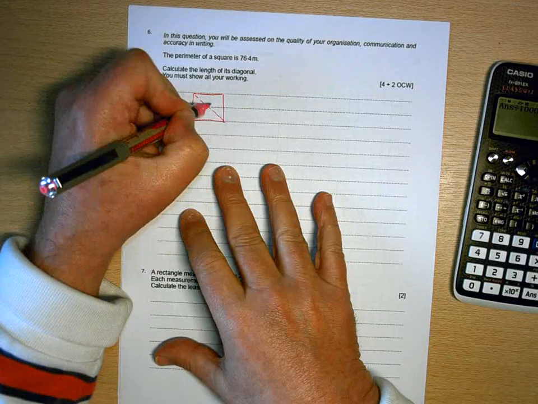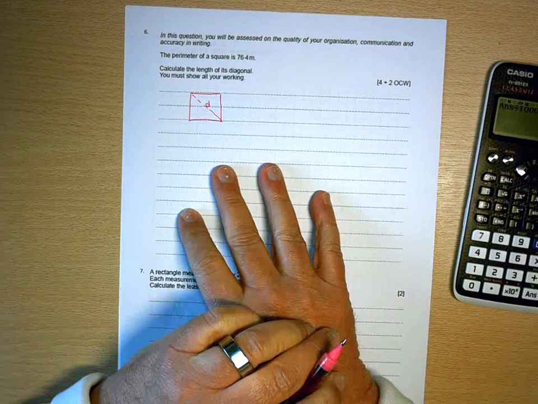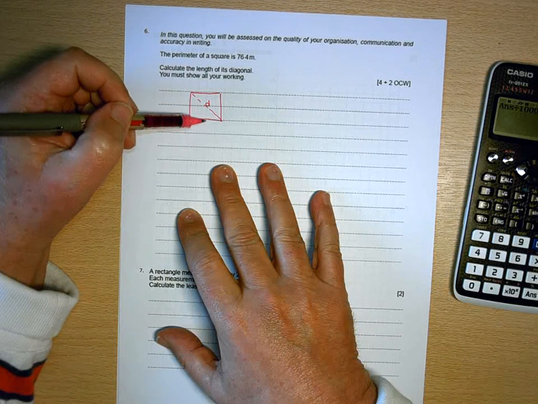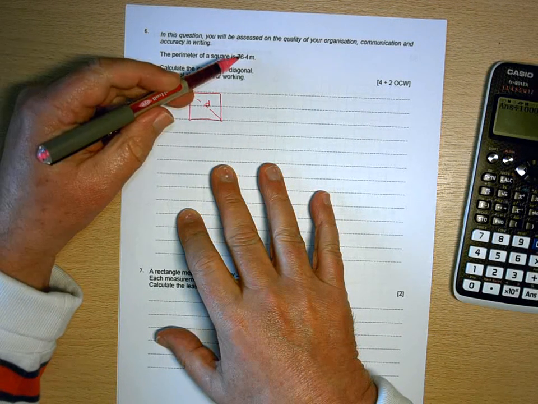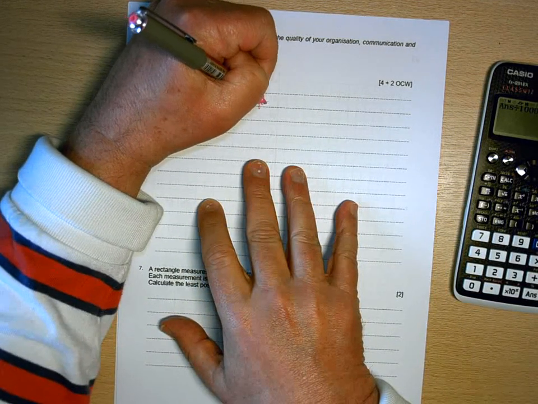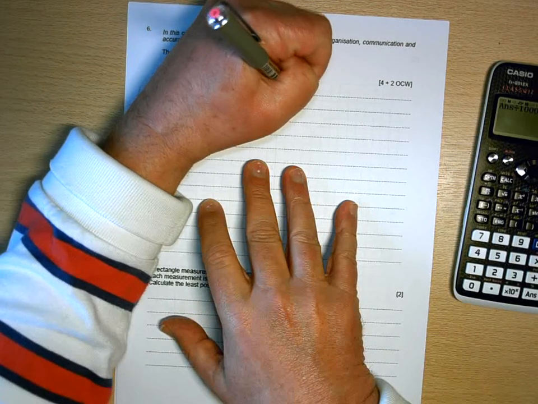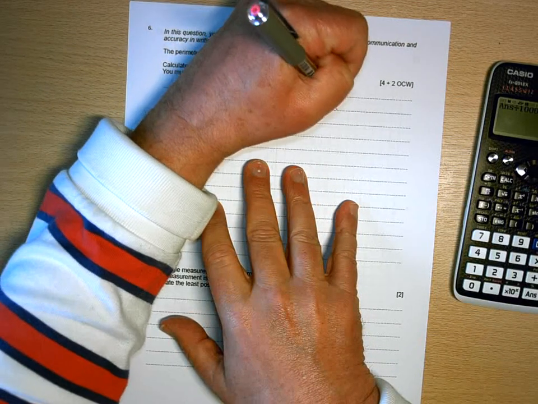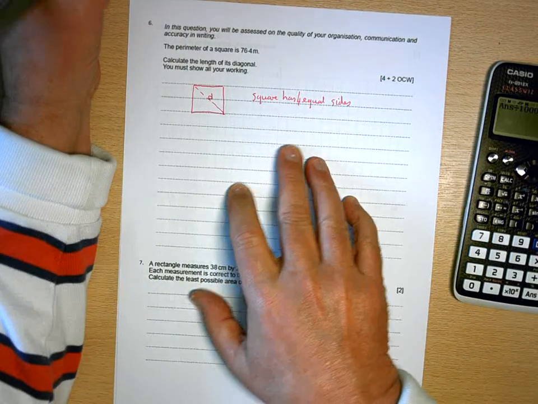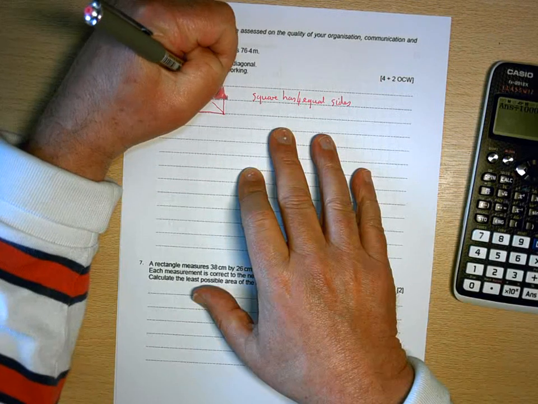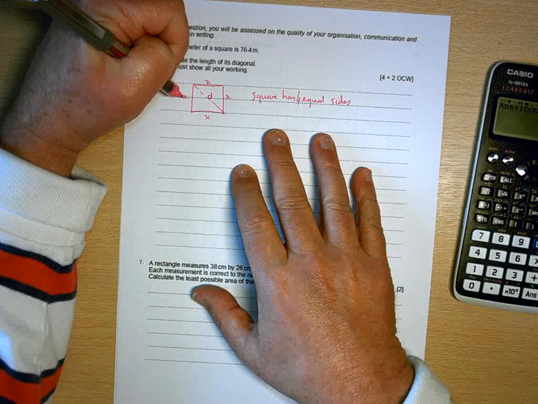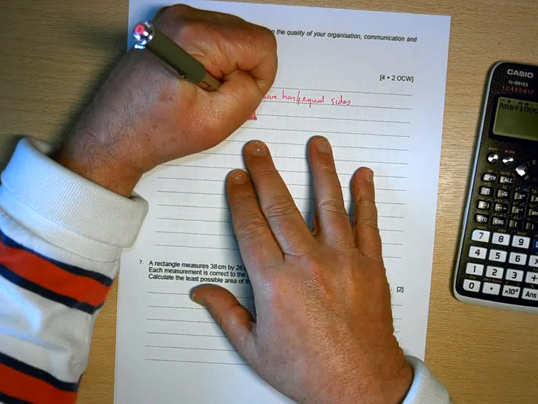So I want to work out that distance. Because it's a square, I know that each side is the same. So 4 lots of the same side equals 76.4. So a square has equal sides. It's 4 equal sides. So if each of those were x, then the perimeter is going to be x plus x plus x.